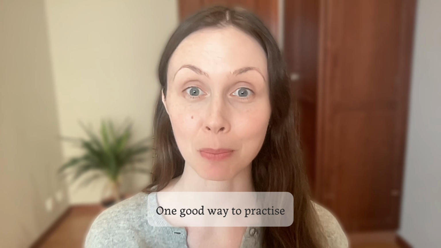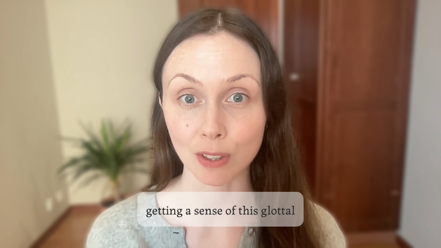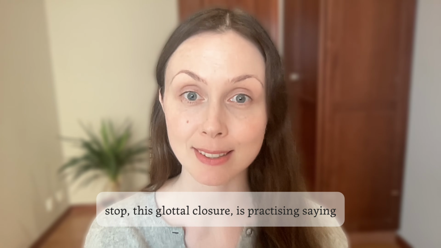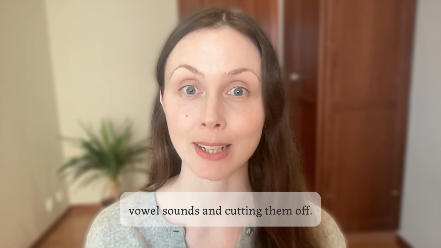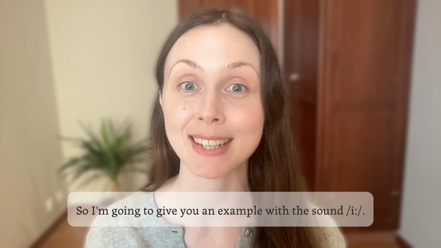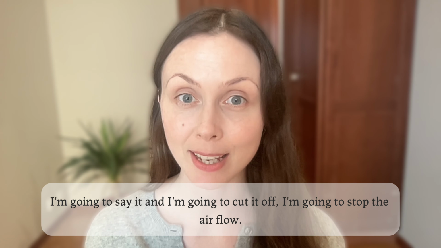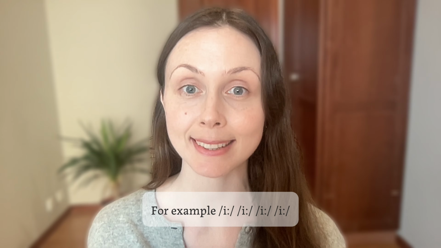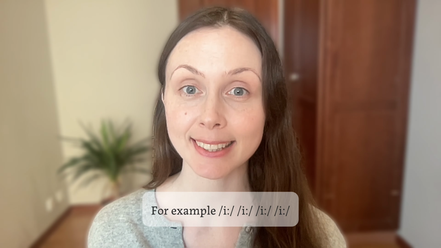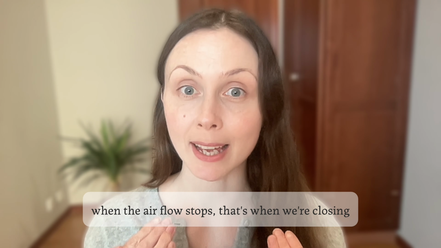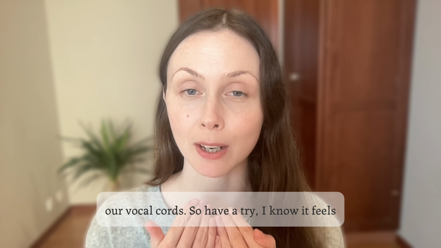One good way to practice getting a sense of this glottal stop, this glottal closure, is practicing saying vowel sounds and cutting them off. So I'm going to give you an example with the sound E. I'm going to say it and I'm going to cut it off. I'm going to stop the airflow. For example, E, E, E. And this sense of when the airflow stops, that's when we're closing our vocal cords.